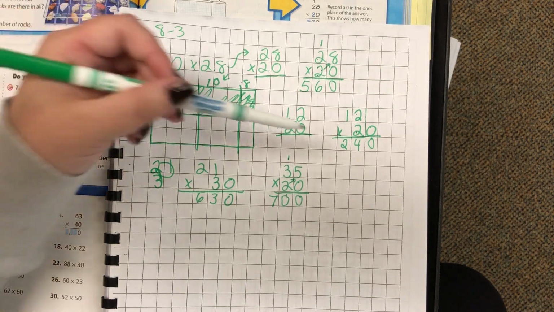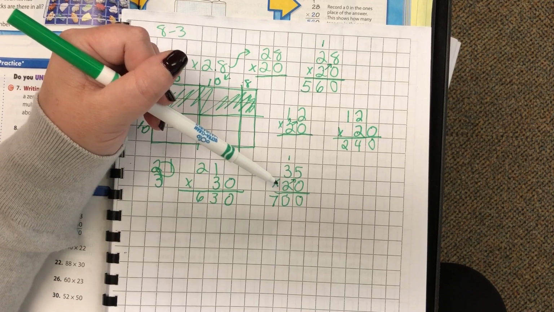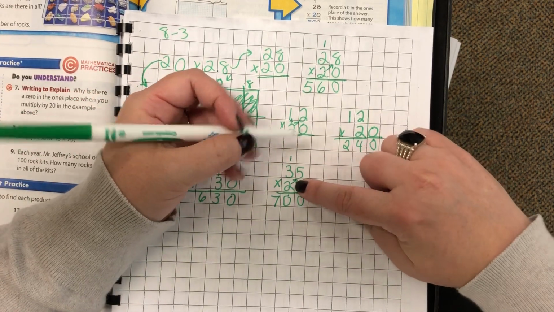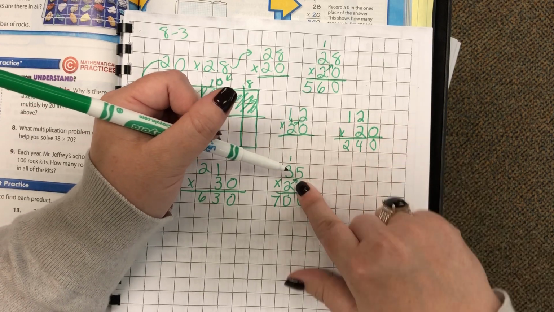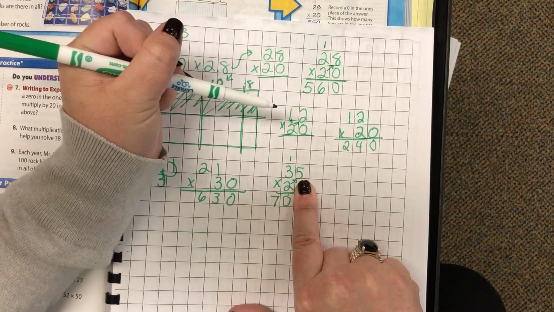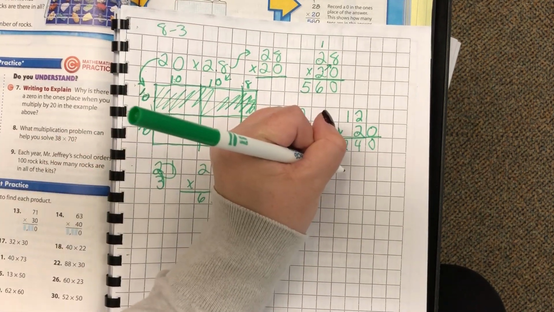Okay? Because I'm not focusing on the 0. I just drop that down. All I'm focusing on is 2 times 5 and 2 times 3. So let's do another. 63 times 20.